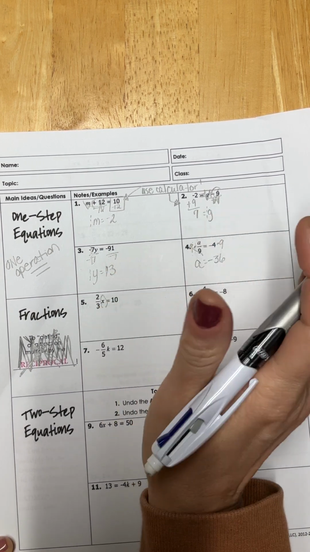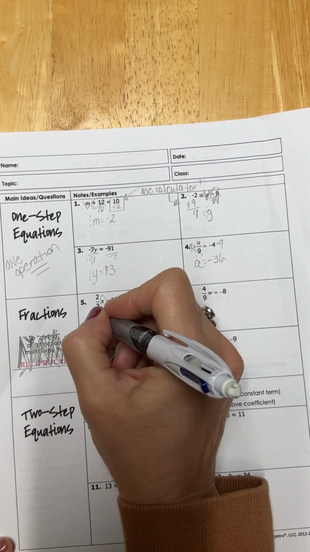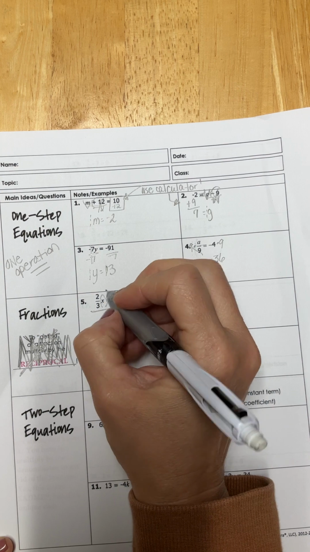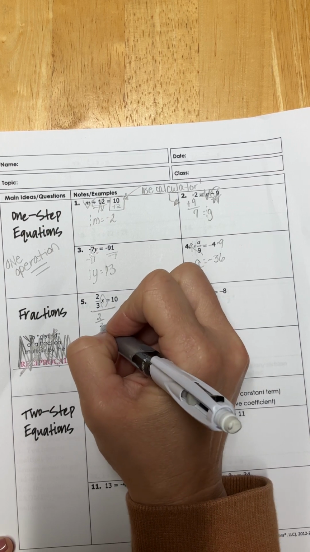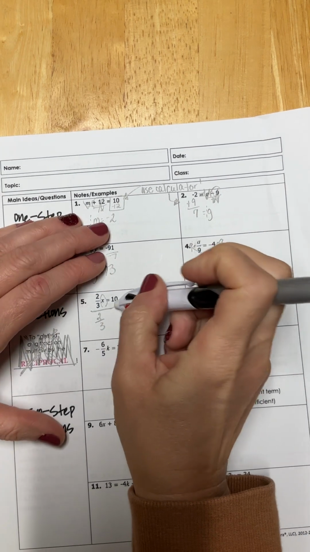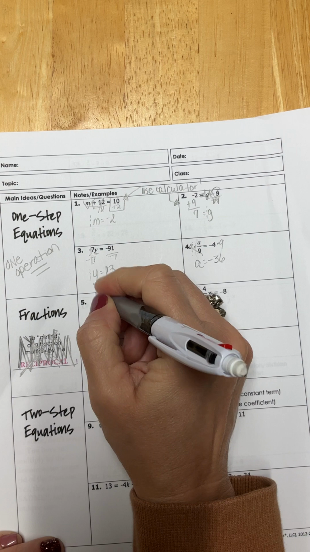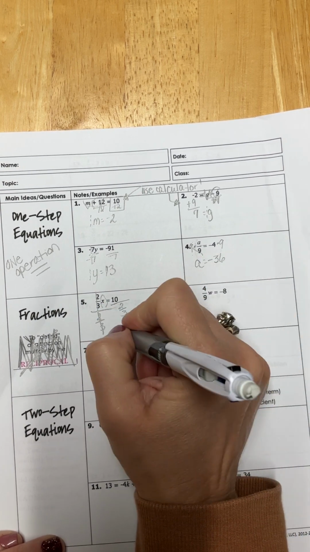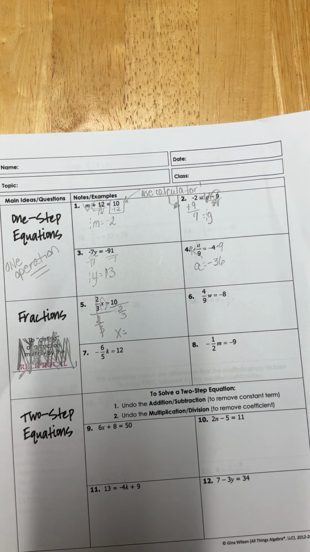So it's going to look weird. It's going to look funny, but don't worry about it. You're going to put it in the calculator. So you got 2/3 times x means I'm going to divide both sides by 2/3. So when I do 2/3 divided by 2/3 right there, I get an x. 10 divided by 2/3, and I don't know if I can do that on my phone.